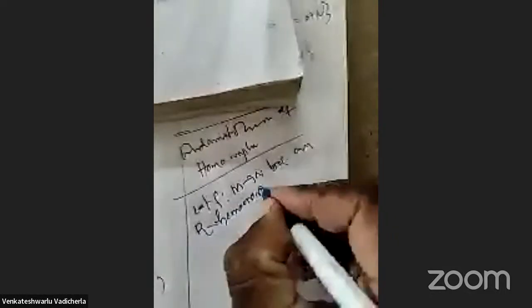Let f be an R-homomorphism of R-modules from M to N. Let K be equal to the kernel of f, and let h be the mapping from M to M by K, the natural homomorphism.